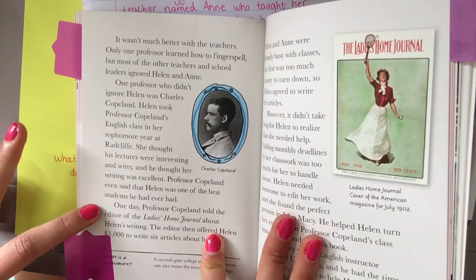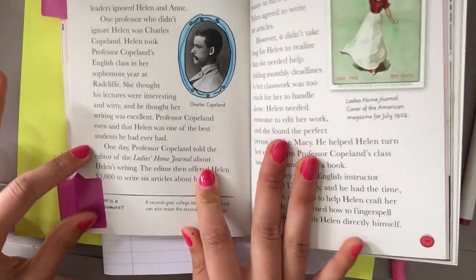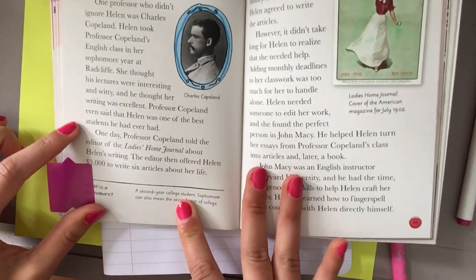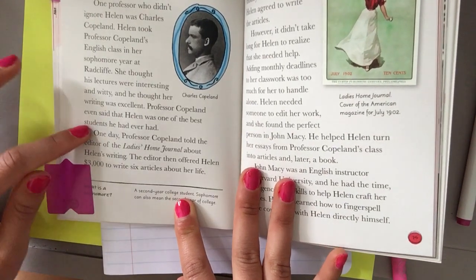I'm skipping around, and you might be able to do this too when you're reading, looking for the information you want, looking to answer the questions that you have. Okay, I'm going to start here.